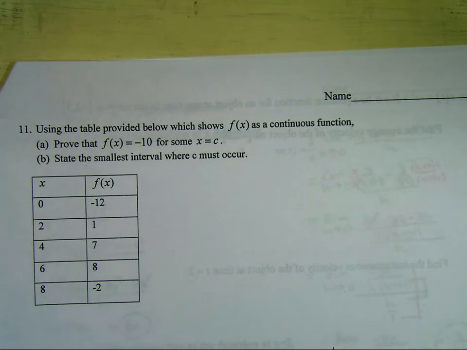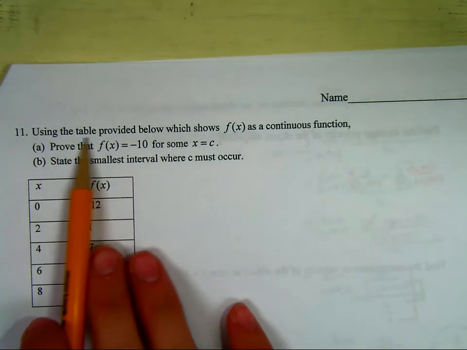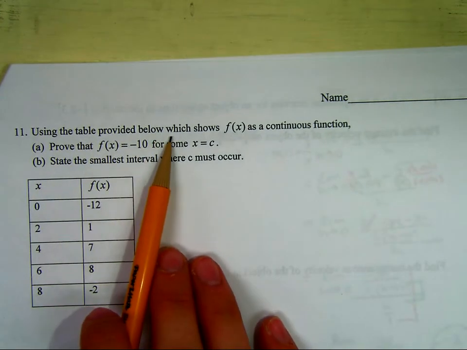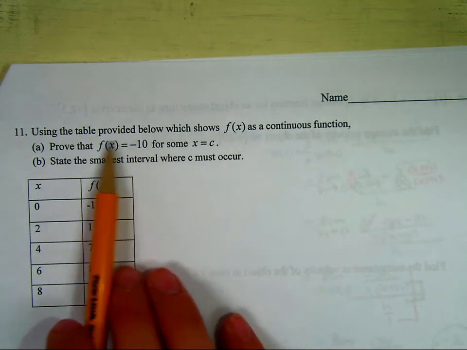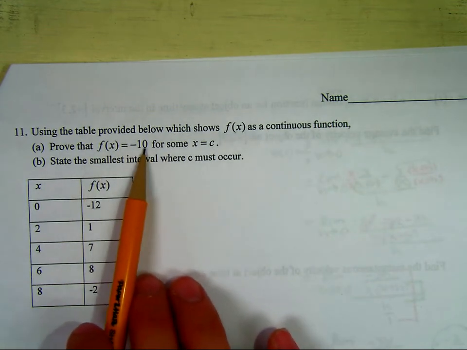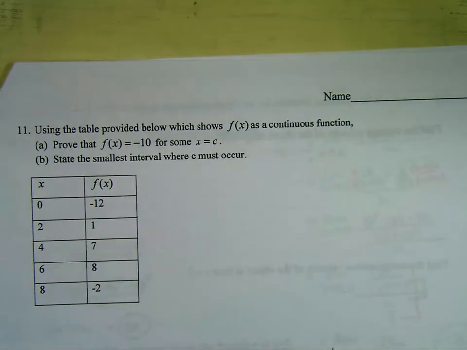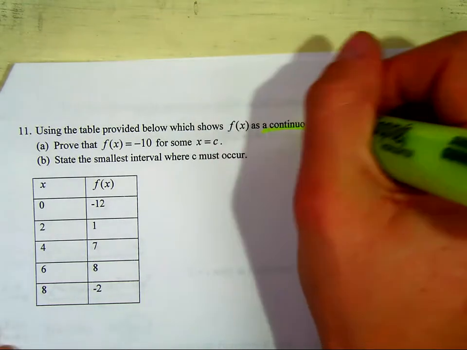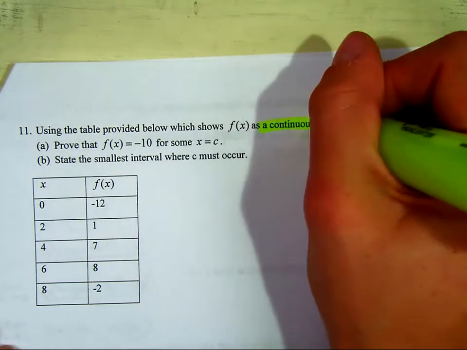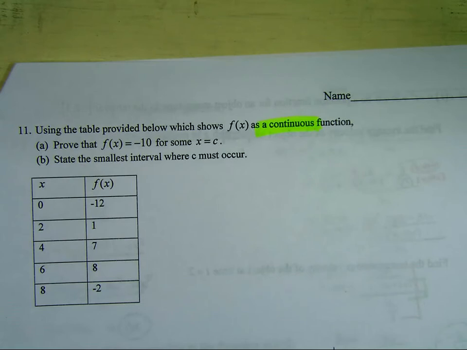In this video, we're doing page 3 on the review worksheet, starting with number 11, using the table provided below, which shows f of x is a continuous function. First, we have to prove that the function will equal -10 for some x values. So, just to review, a continuous function means that it can be drawn without picking up your pencil.